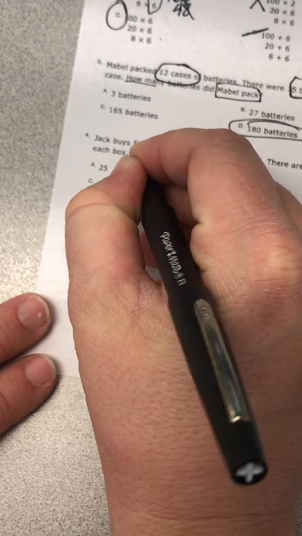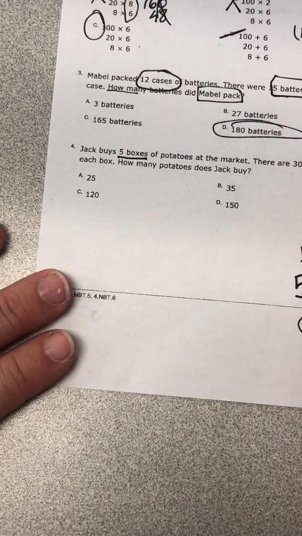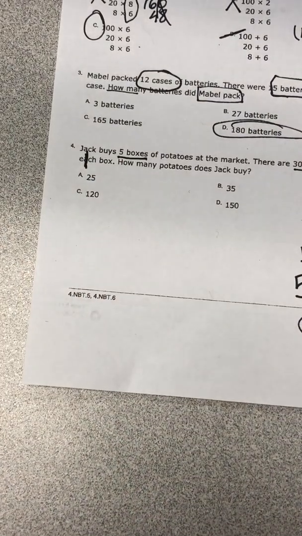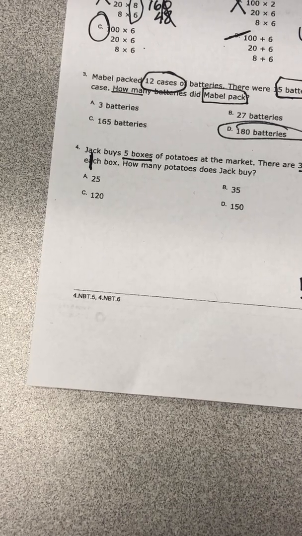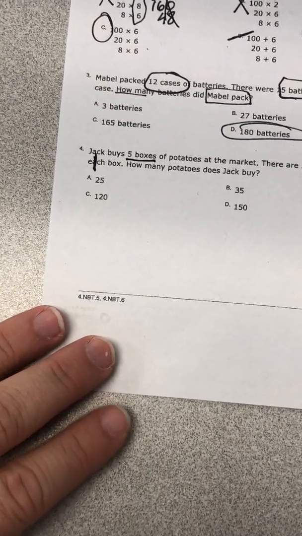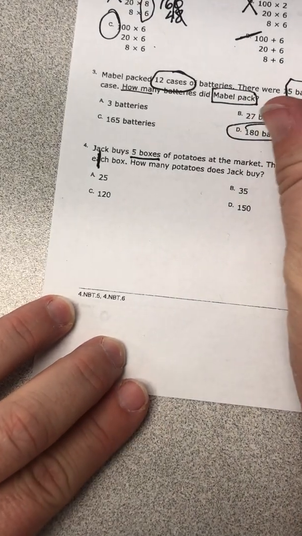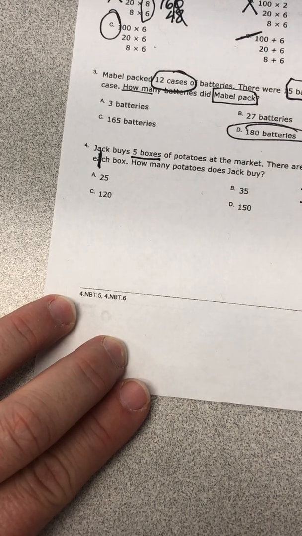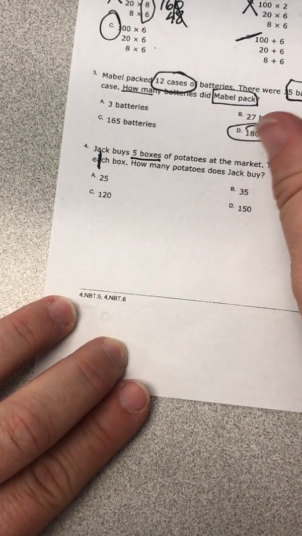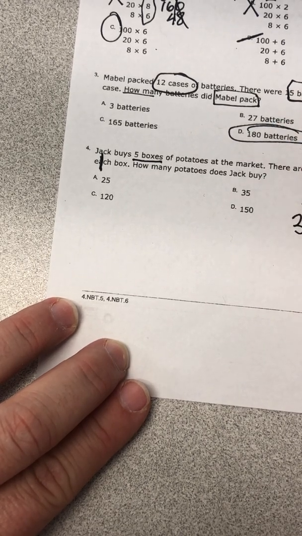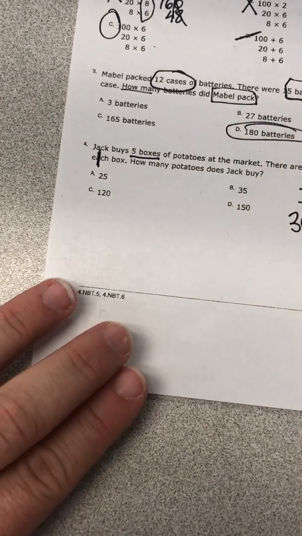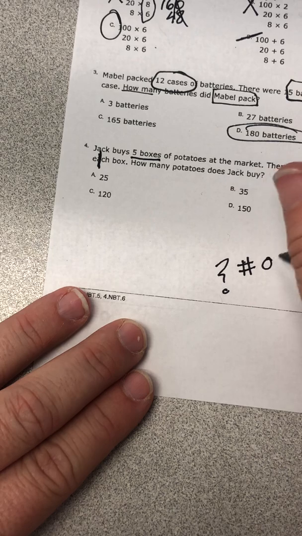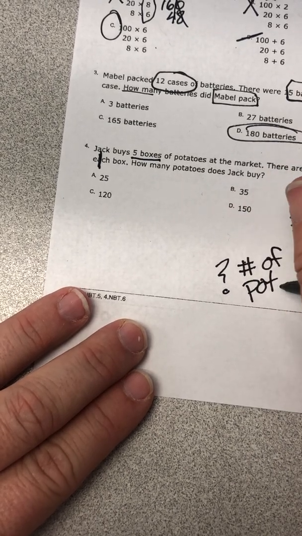So Jack buys 5 boxes of potatoes at the market. There are 30 potatoes in one box. In one box. So how many potatoes does Jack buy? So we know Jack buys how many boxes? 5 boxes. How many's in one box? 30. There's 30 potatoes in one box. In one box. My question is asking me the number of potatoes.